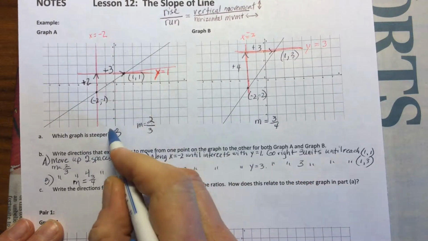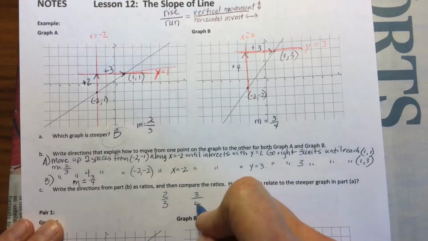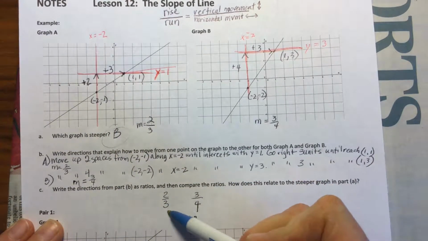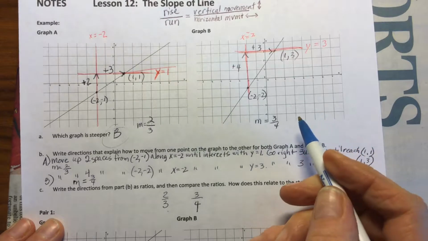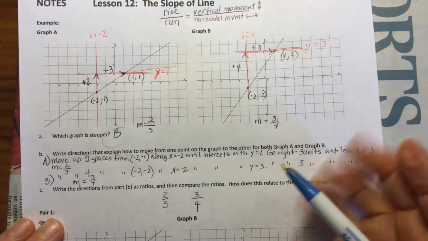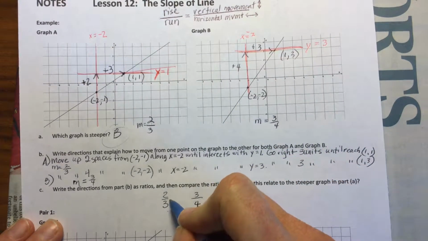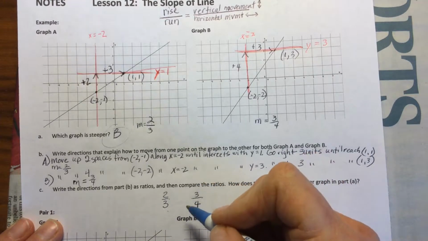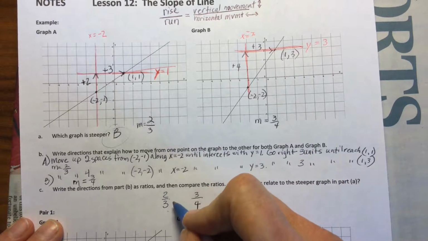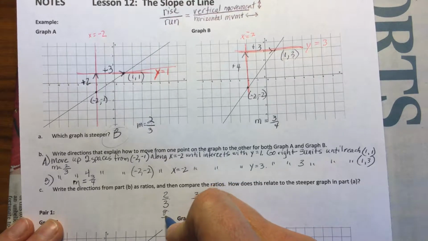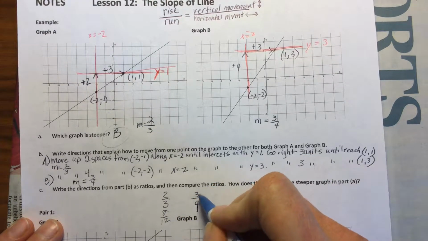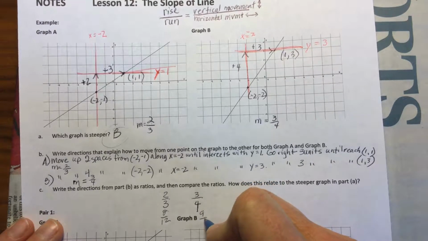Now earlier we said that graph B was steeper. And if we look at their slopes, 2 out of 3, 3 out of 4, which one's bigger? Okay, we could get common denominators if you'd like, or we could turn them into decimals and divide the numerator by the denominator. If we did common denominators, we'd multiply by 4/4, so that would be 8/12. And if we multiply that by 3/3, that would be 9/12.